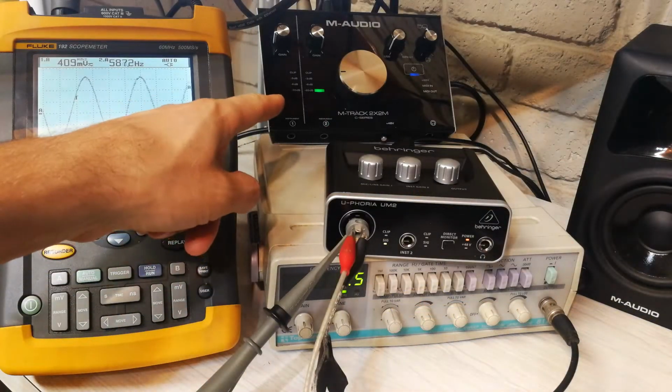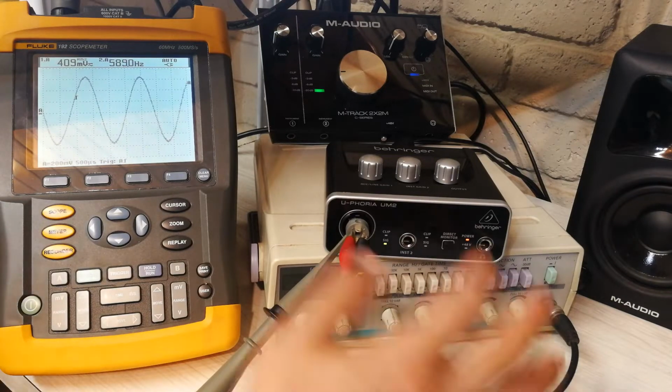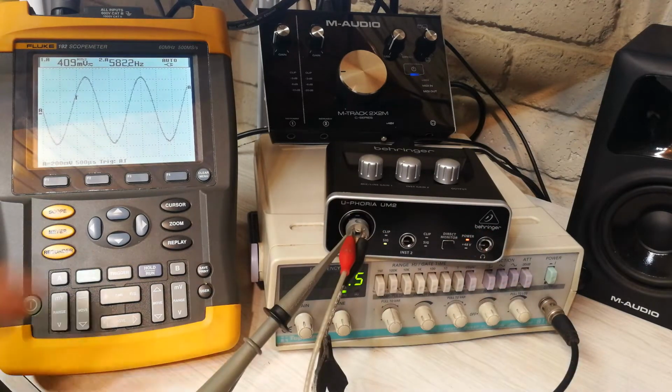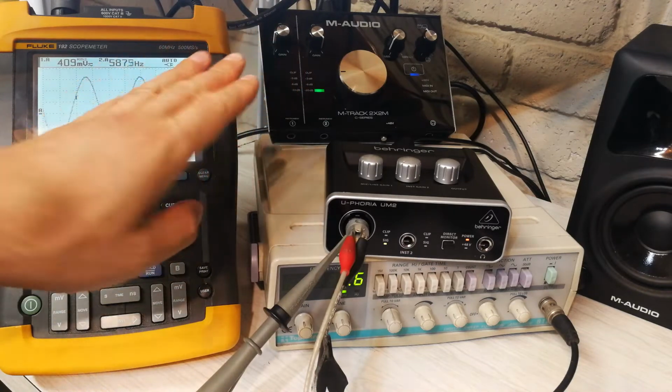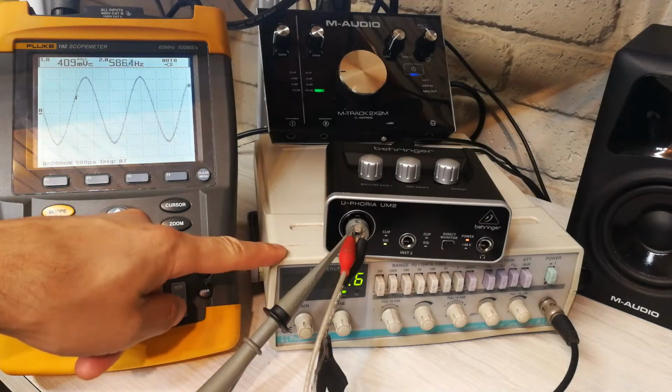Now the audio interface I have at the back there is just an M-Audio M-Track, and I will be doing a video comparing these two, but in the meantime I just want to show you what my setup is. Now the M-Audio at the back there is just for my microphone when I'm recording the YouTube video, but what you're seeing here is a function generator.